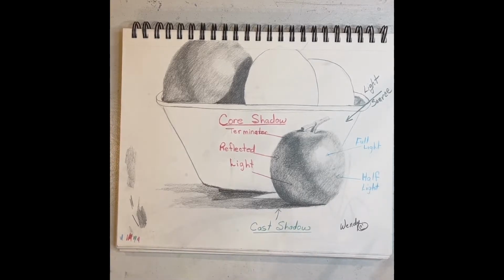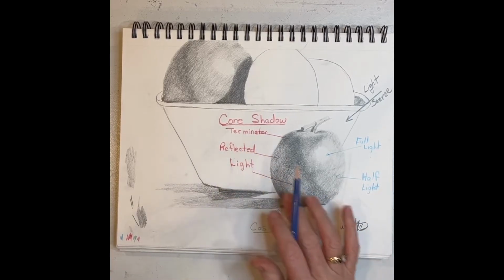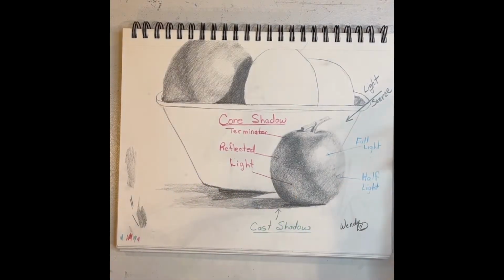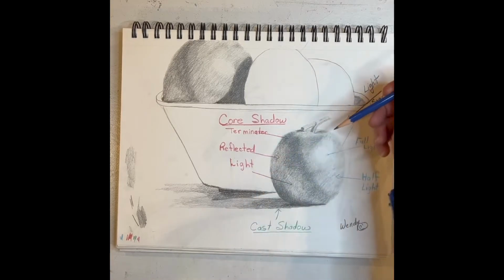Now, I realize that you know about those kind of things, but what I want to talk about today is the reflected light and the power that it has on our work and the drawing that we do. So reflected light is not this light here. This is our main light source.